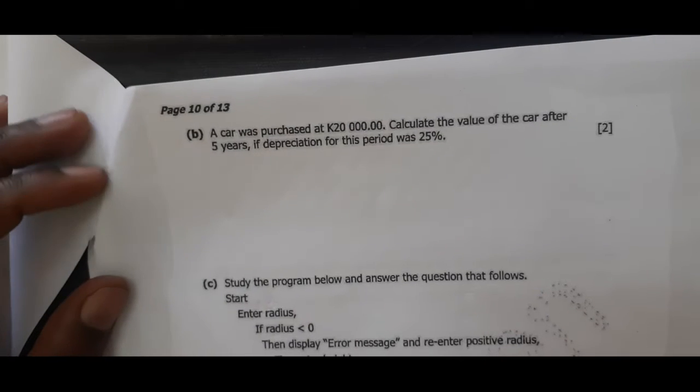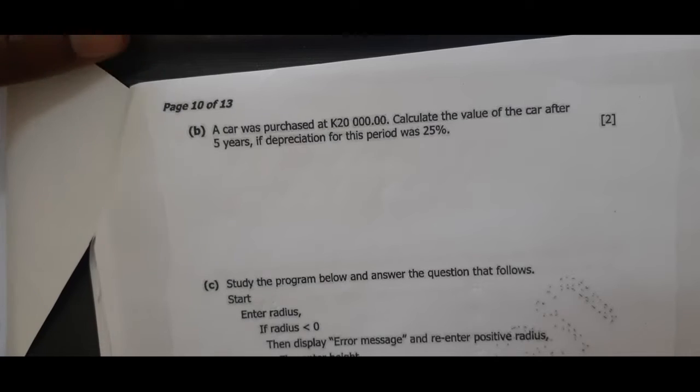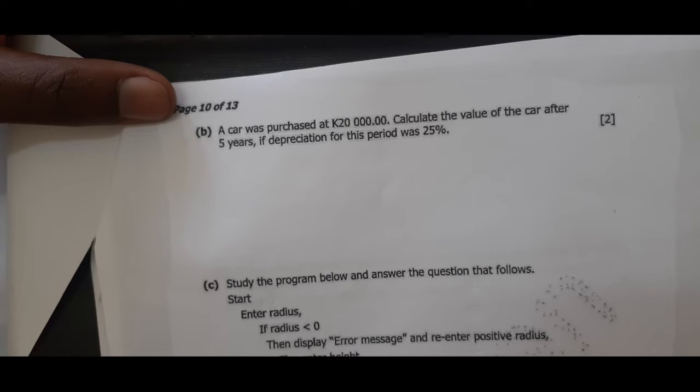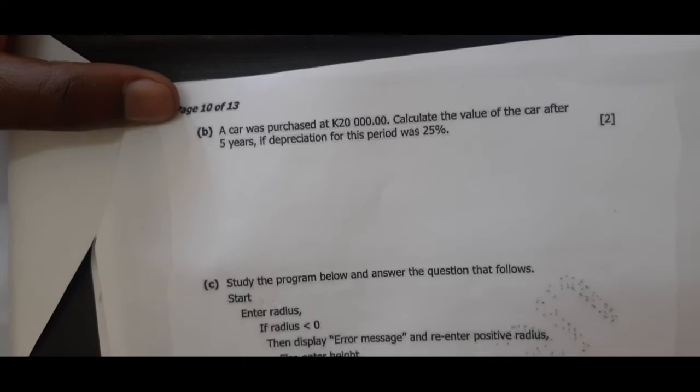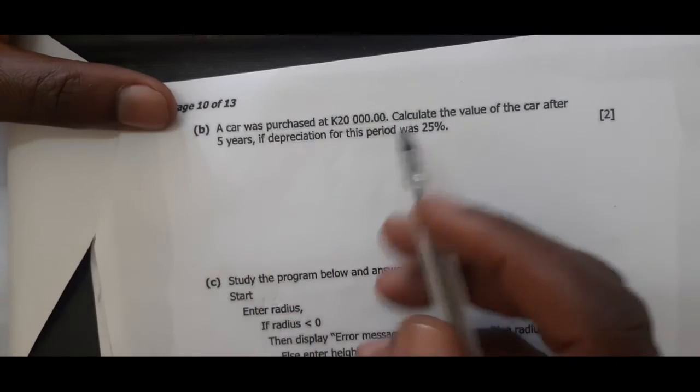So here we have another question. Question 6b. A car was purchased at 20,000 kwacha. Calculate the value of the car after 5 years if depreciation for this period was 25%. So for 5 years, the depreciation was 25% of this amount.